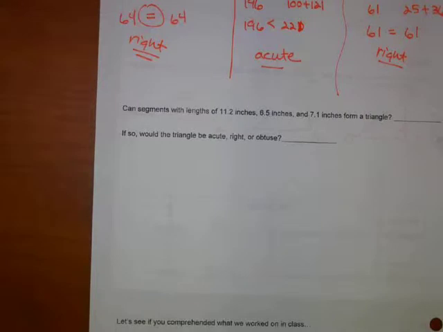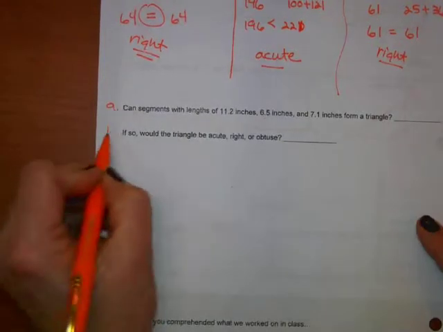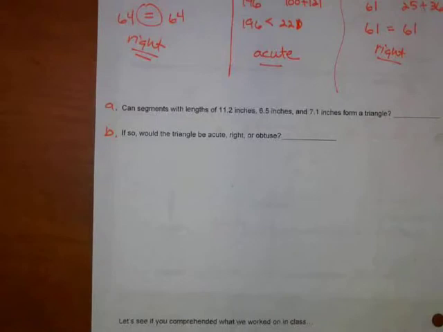Okay? All right. Now, this one here, we have to go back to something that we learned before, last semester. Can the segments with the lengths of those side lengths form a triangle? So the first question here is A, and this is B. We learned something called the triangle inequality theorem to determine whether something can form a triangle. Do you remember what that theorem was? It's nothing to do with squaring. It's just checking something with the side lengths. No squared. It's not the Pythagorean theorem.